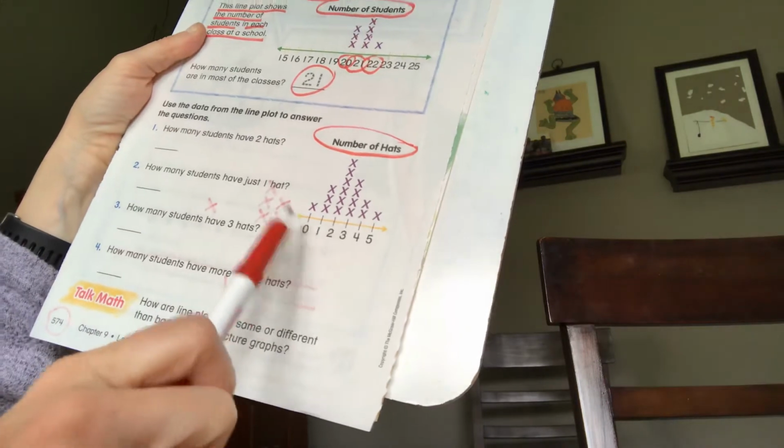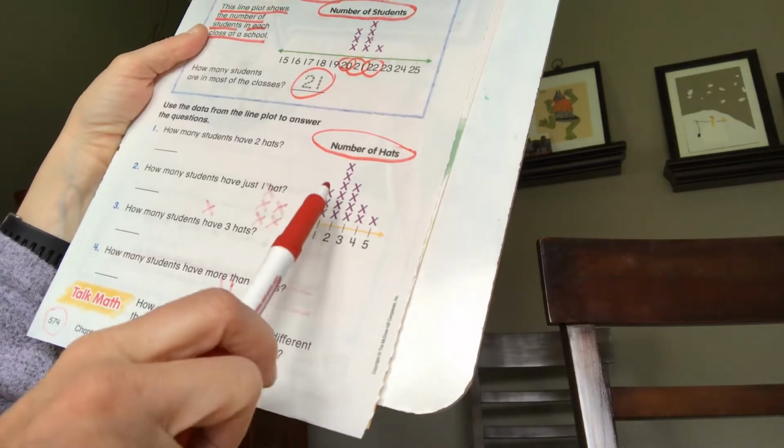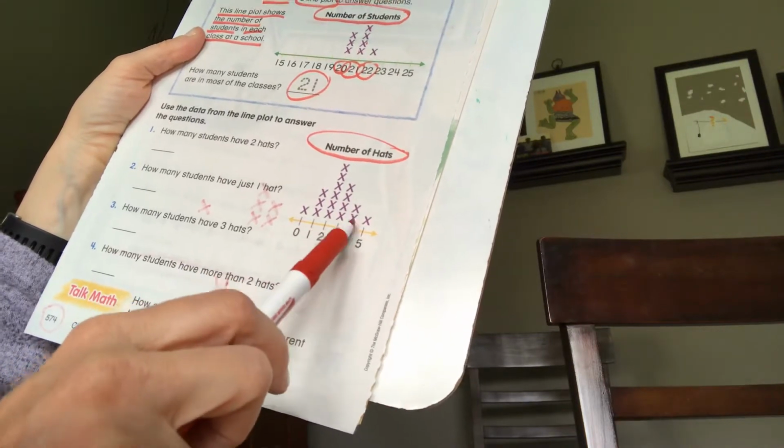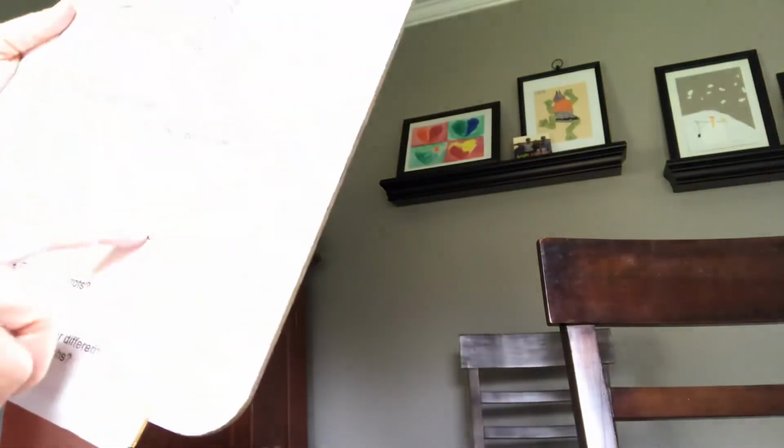Okay, so let's use this one to answer the questions. This is number of hats. So there's 1 person that has no hats. There are 3 people that have 1 hat. There are 1, 2, 3, 4, 5, 6 people that have 2 hats. There are 4 people that have 3 hats, 2 people that have 4 hats, and 1 person that has 5 hats. So how many students have 2 hats? Well, just go here. 1, 2, 3, 4, 5, 6.